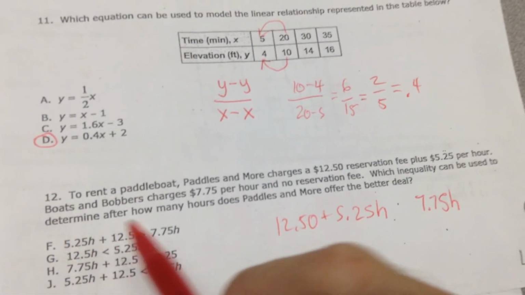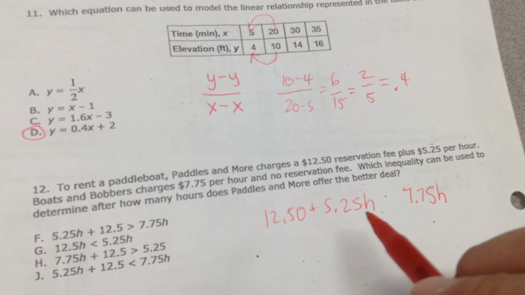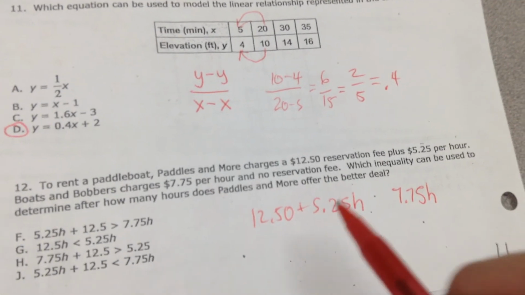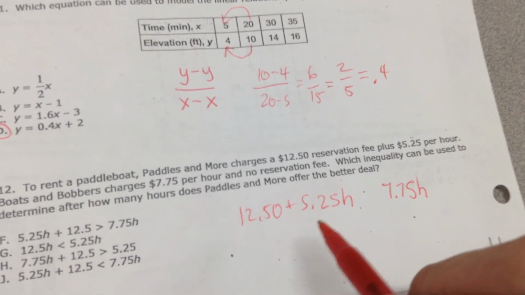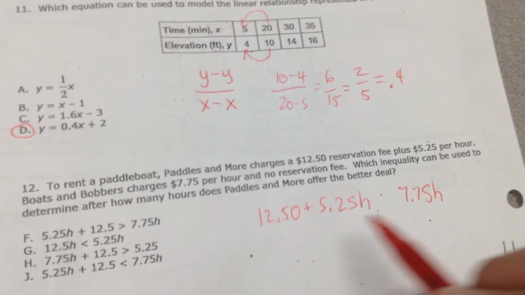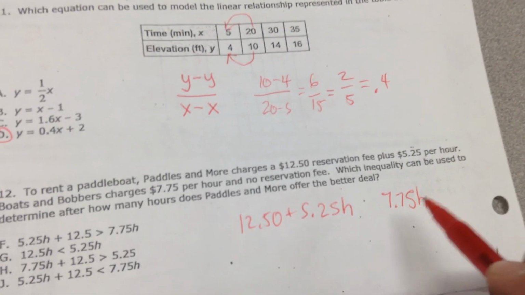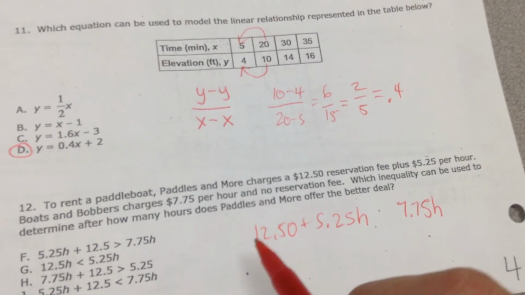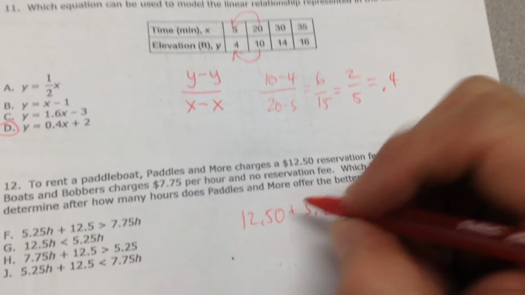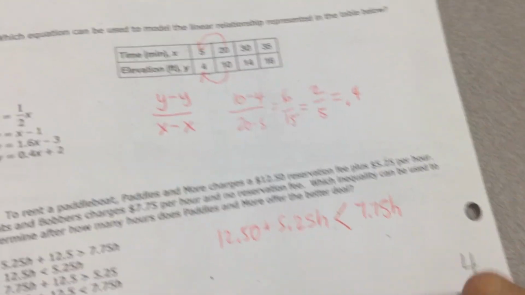And we're trying to figure out after how many hours Paddles and More, which is the first one, would actually be a better deal, because at the beginning it's not. They charge you a fee. This one has a higher hourly rate, but they don't start you out at a fee. So we're trying to find out when this one is going to be less than the other one.